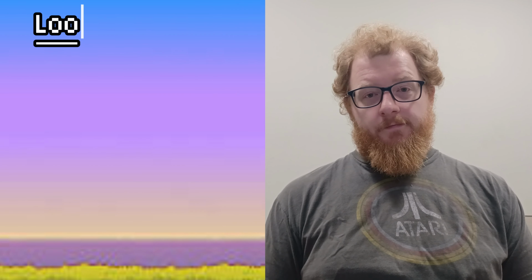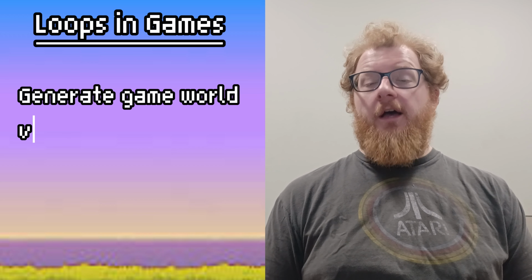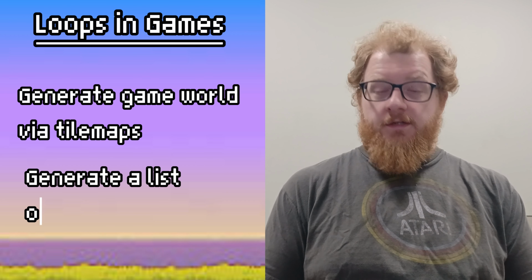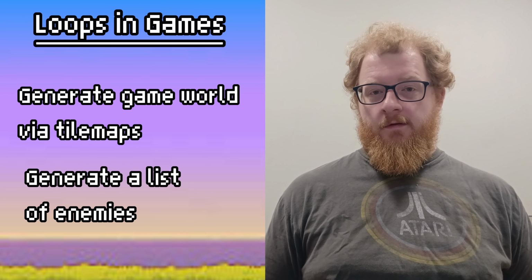And loops are actually really important to have in your game in more ways than you think. First off, you can use loops to generate your entire game world by using tile maps, or if you need to generate an entire list of enemies to face. But that's not even the most important part. Loops, most importantly, keep your game running. And there are actually two kinds of loops that we will be going over today. So go ahead and open up your IDLE program and let's dive into the code.